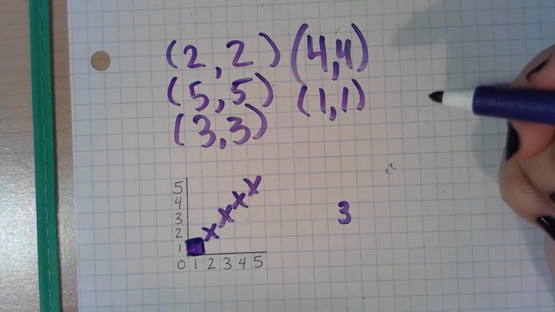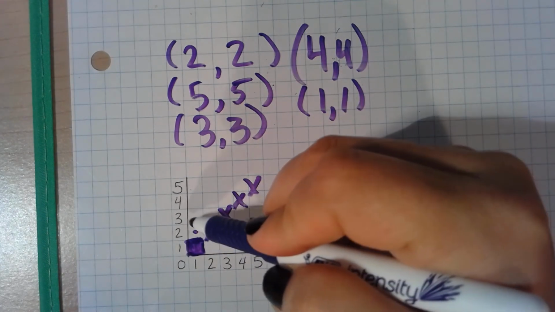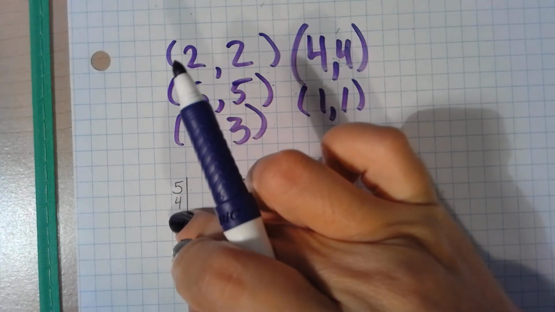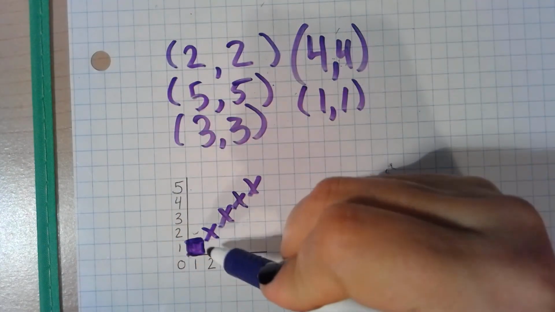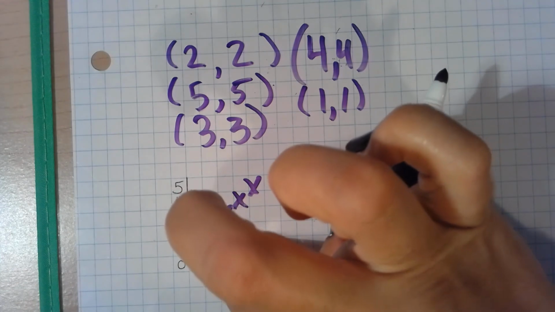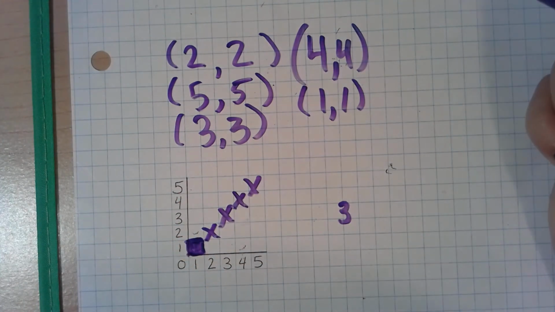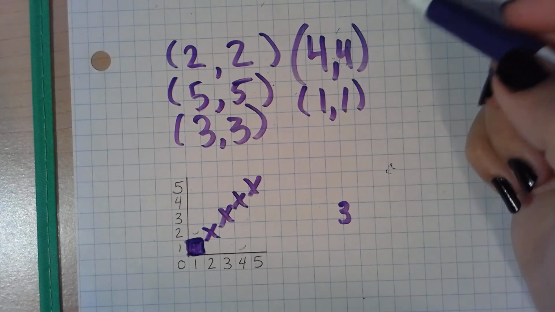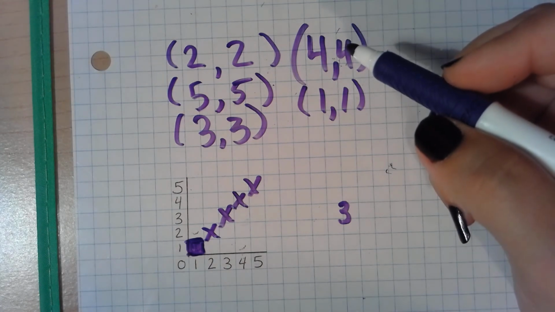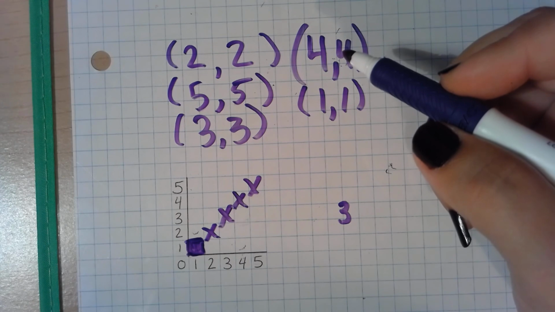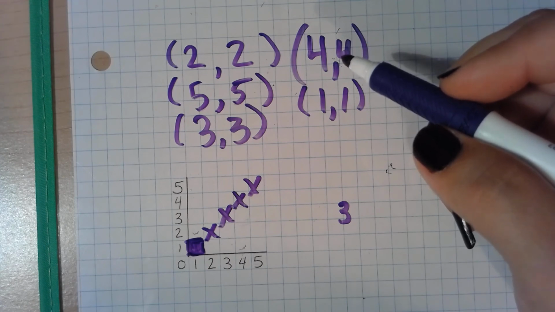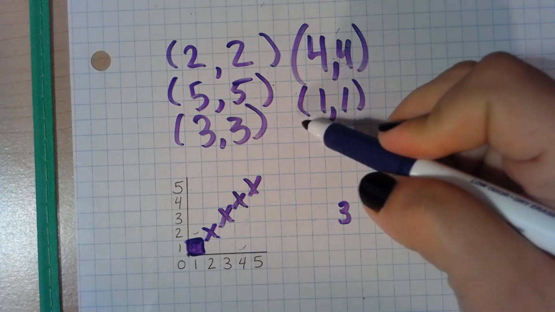There. So now you know it's either going to go up by 2 or across by 2. Where is it? Are you feeling lucky? 1, 2 or 2, 1?